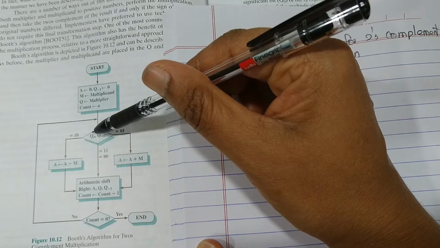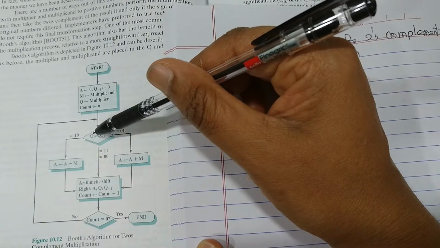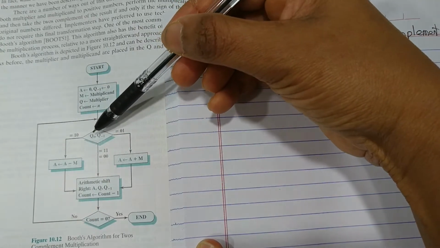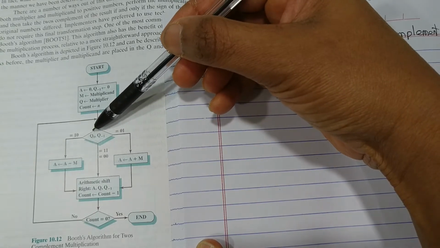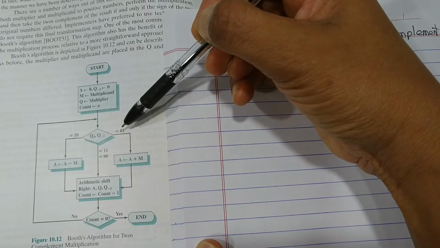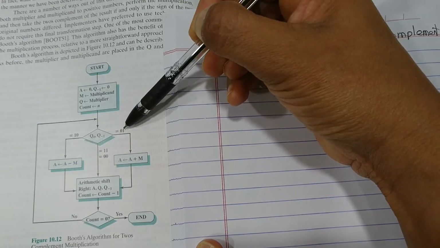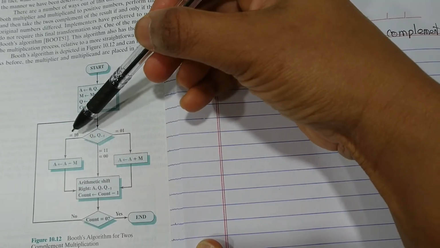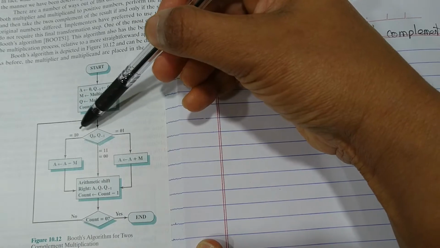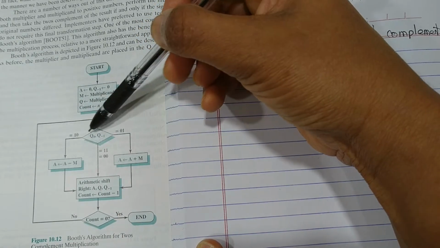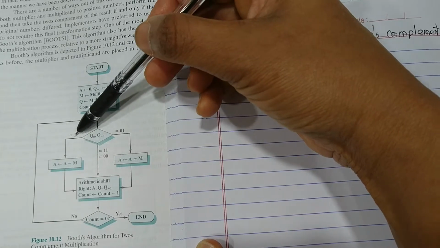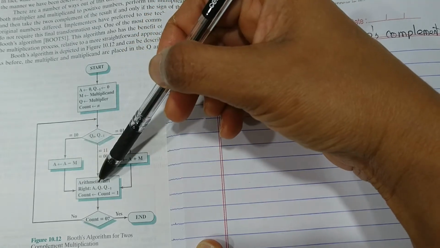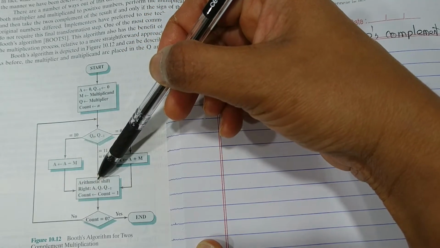So we will check the register Q's 0th bit, position 0, the least significant bit, and Q minus 1. The combination will be some combination of 0 or 1. If the bits are 0 and 1, where 0 means Q0 and 1 is Q minus 1, you will do this step, addition. If the combination is 1 and 0, where Q0 is 1 and Q minus 1 is 0, you will subtract: A minus M. And after this, there is an arithmetic shift to the right by 1 bit.